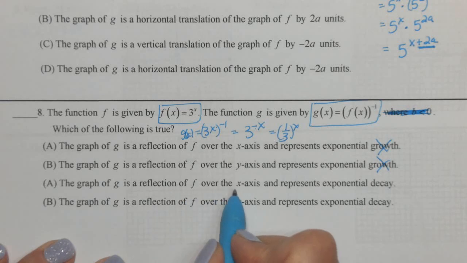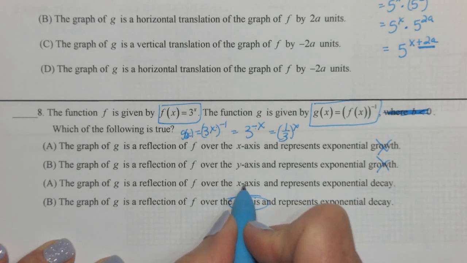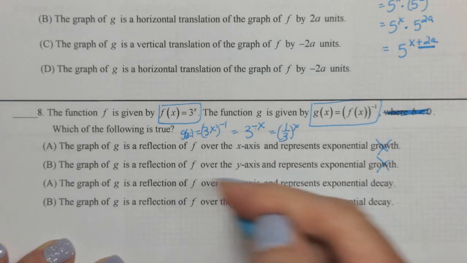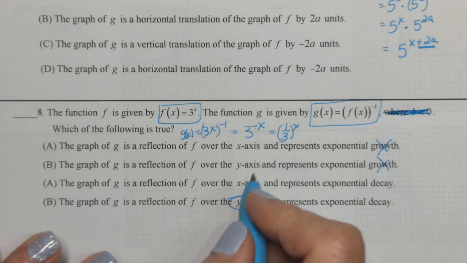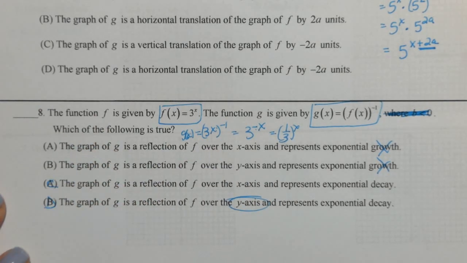And is it a reflection over the x-axis or the y-axis? It is a reflection over the y-axis. An x-axis reflection would have a negative out in front of the whole thing. So this is, oops, I'm going to fix that for your paper again. That says D. I can always tell when I copy and paste and don't fix. Okay, so those are some random AP style questions for exponentials.